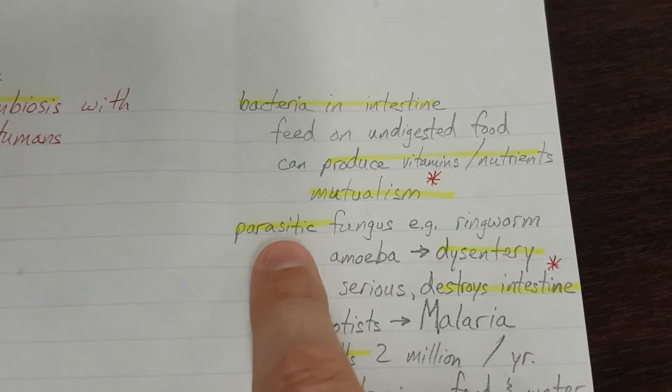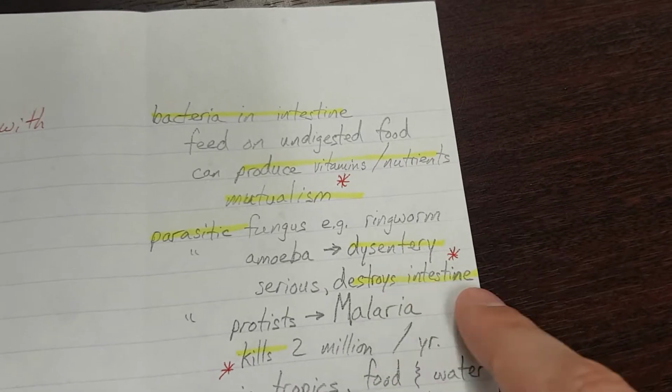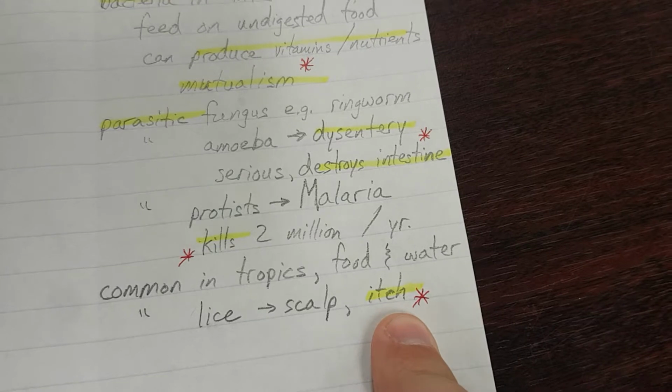Examples in humans, there are parasitic fungus, so parasitic. They can cause dysentery. They can destroy your intestines. Humans can die from parasites, or it could be something as simple as an itch.